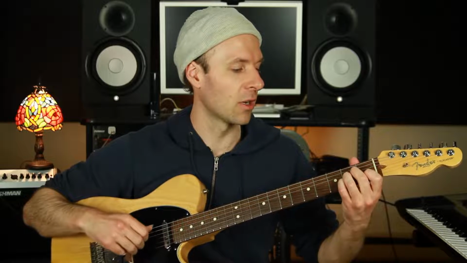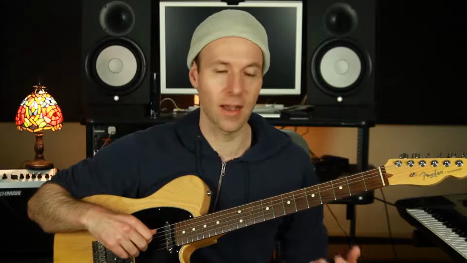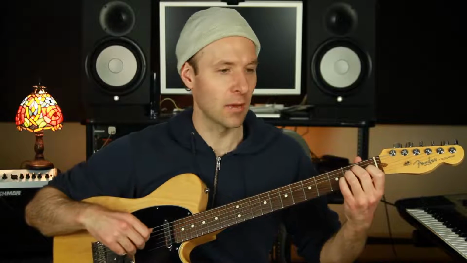Cool, very moody, very moody. This is like some modal mixture stuff. It could be explained with modal mixture. The Beatles use that kind of sound a lot, that chromaticism. Radiohead uses that kind of sound a lot, that chromaticism. So cool, we have one connecting.